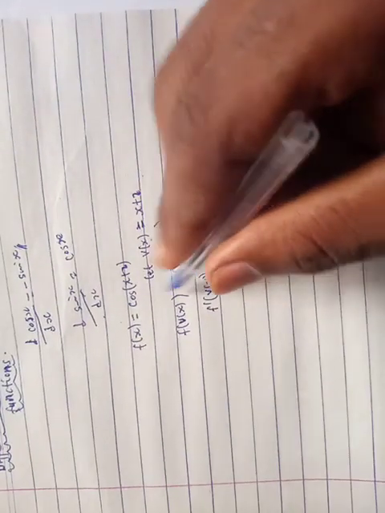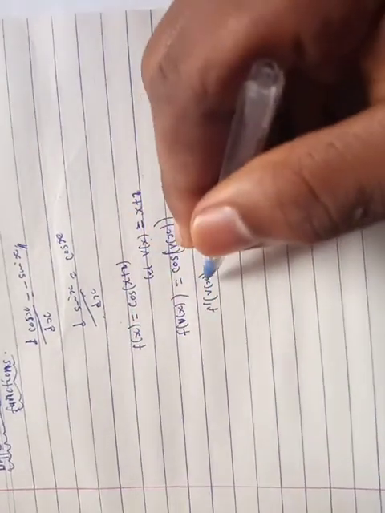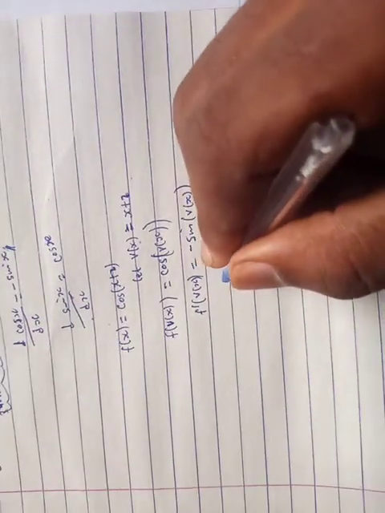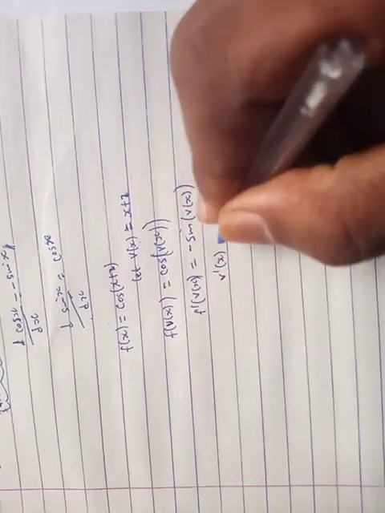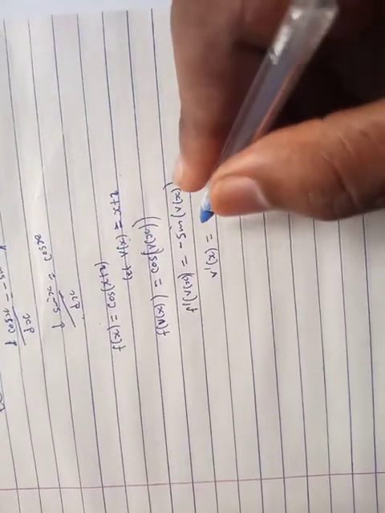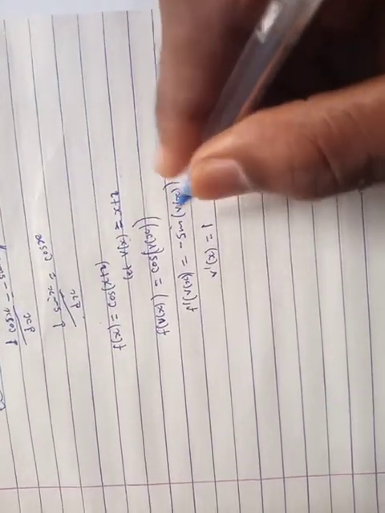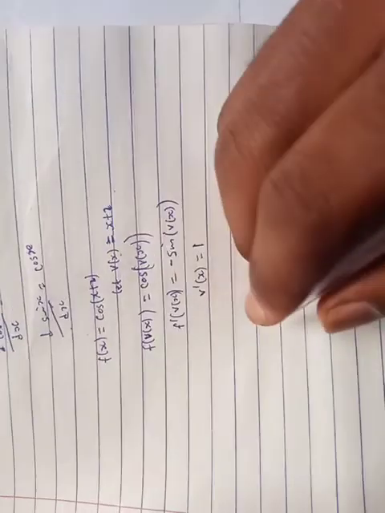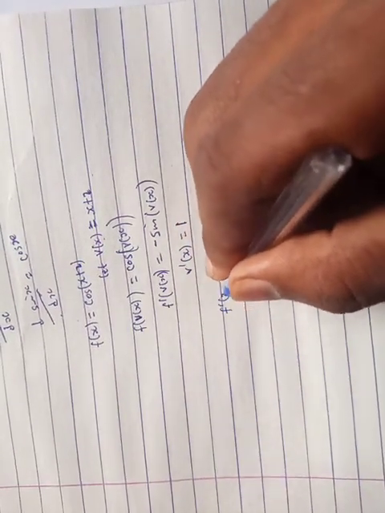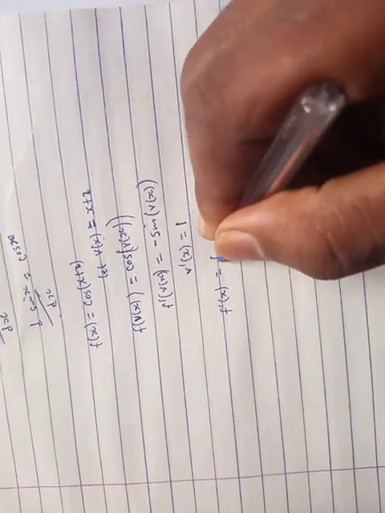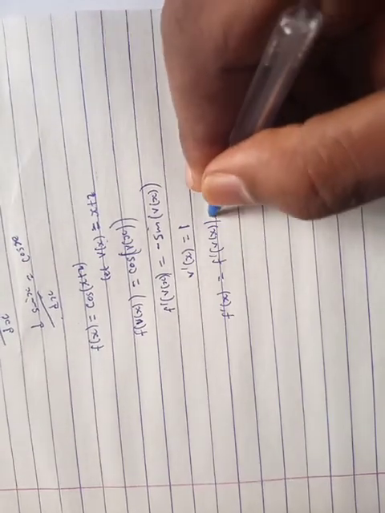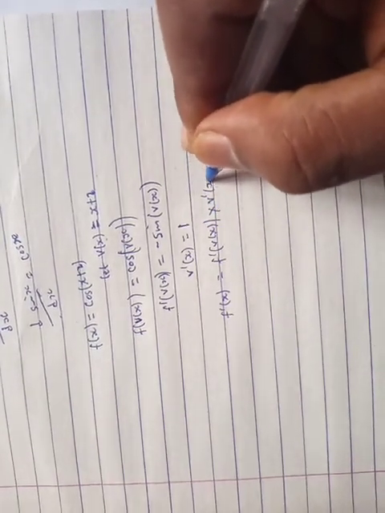But they said we should find f prime of x and not f prime of v of x. So what will we do now, guys? v prime of x will be equal to, we are differentiating this one as well, so it will be equal to 1. Have you seen that, guys? Now using our chain rule, which says that f prime of x should be equal to f prime of v of x multiplying by v prime of x.